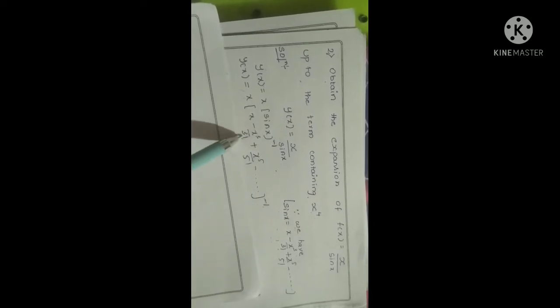Already we have the series of sin x, which is obtained using Maclaurin series. So your equation becomes y of x equals x into, in place of sin x, we substitute x minus x cubed by 3 factorial plus x to the power of 5 by 5 factorial minus so on, whole to the power of minus 1.